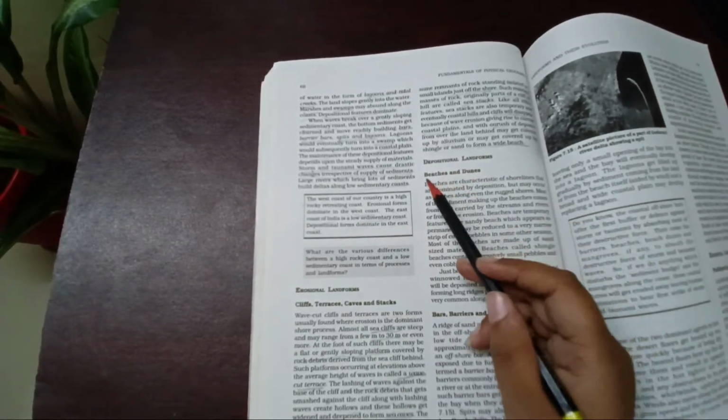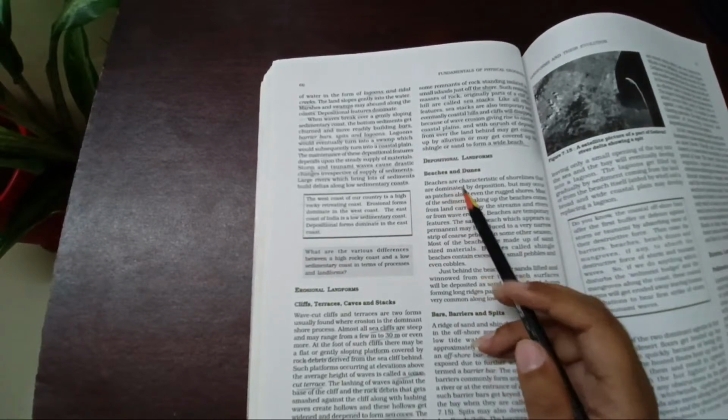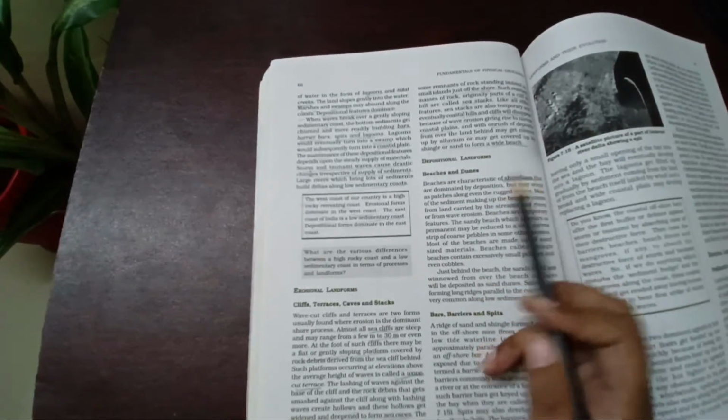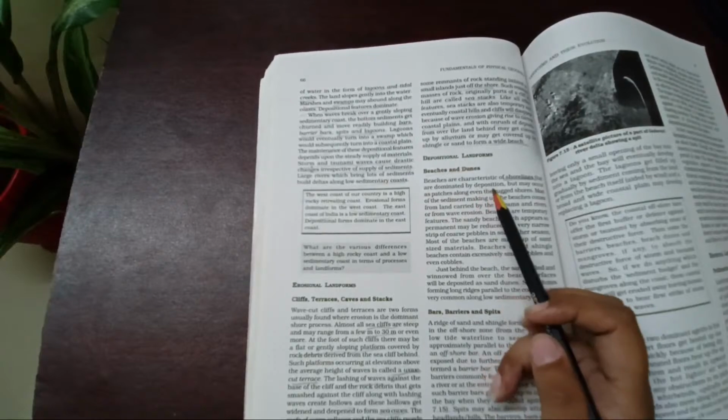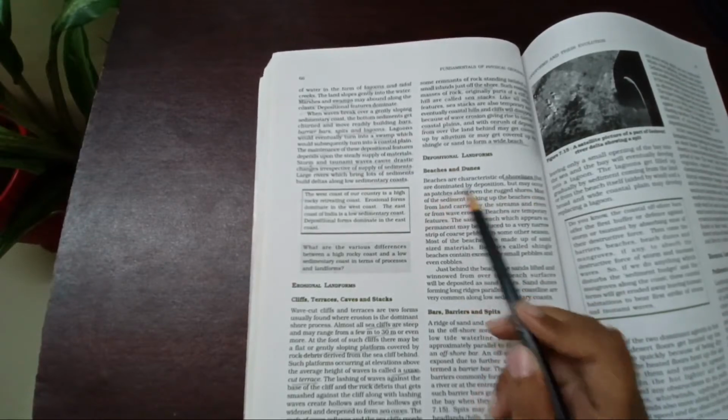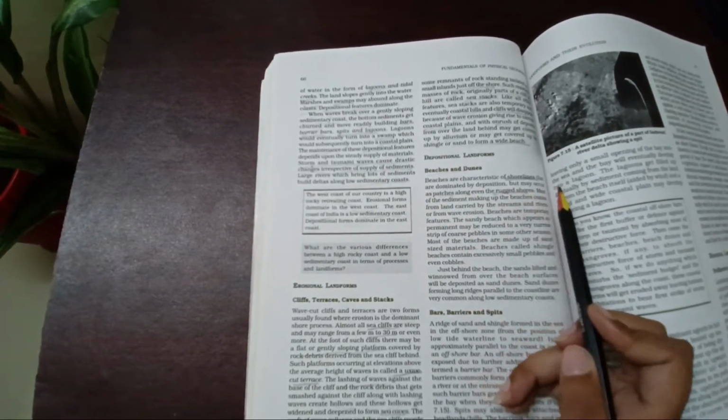Depositional landforms, beaches and dunes. Beaches are characteristic of shorelines that are dominated by deposition but may occur as patches along even the rugged shores.